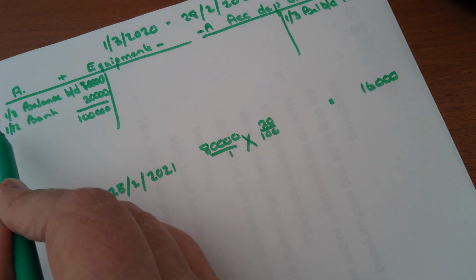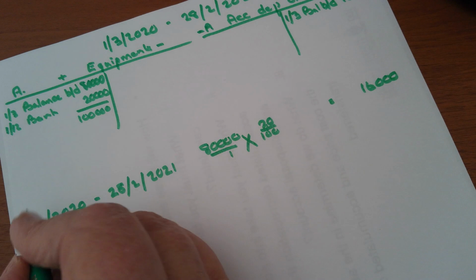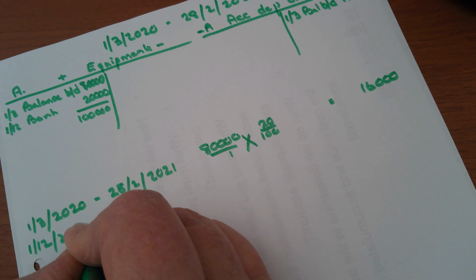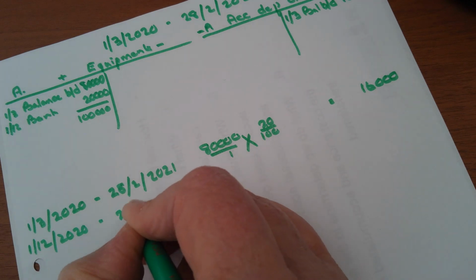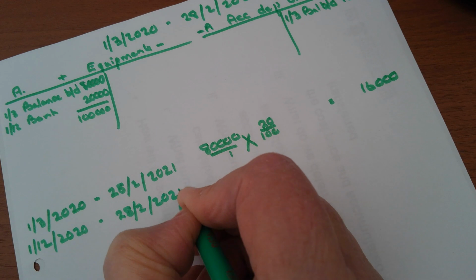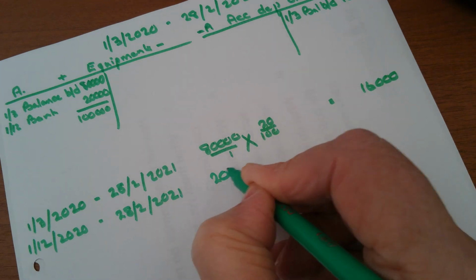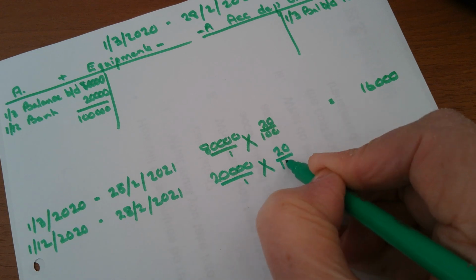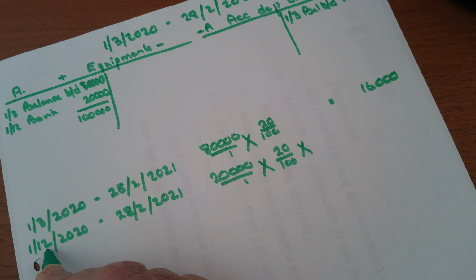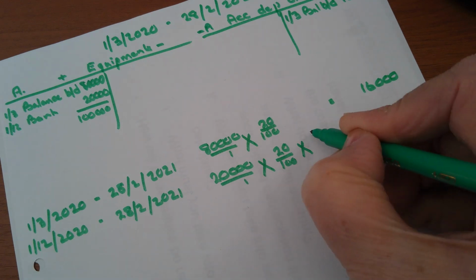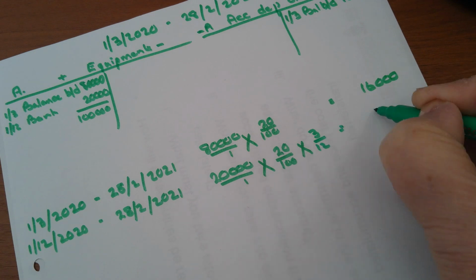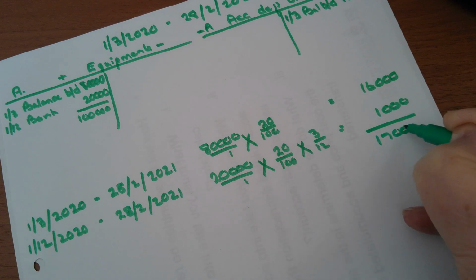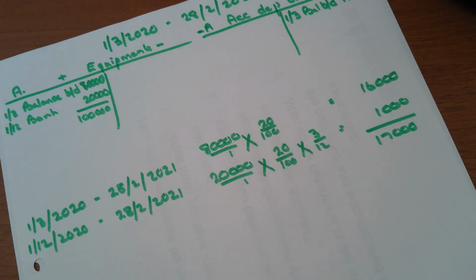Then I have to calculate depreciation on the new equipment that we purchased for the number of months that we used it. We bought it on the 1st of December, therefore we will write off depreciation for December, and we will write it off until the last day of the financial year. This equipment cost 20,000 rand. The depreciation is 20%, and this is December, January, February, so it's only for 3 months, and that will give me 1,000 rand. So the total depreciation for the current year will be 17,000.